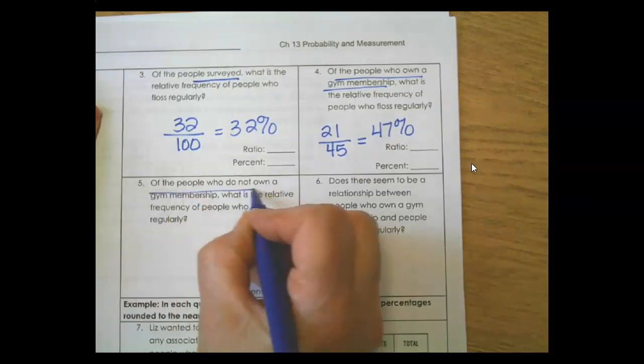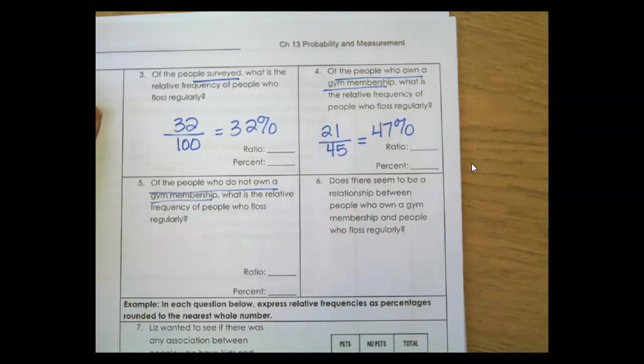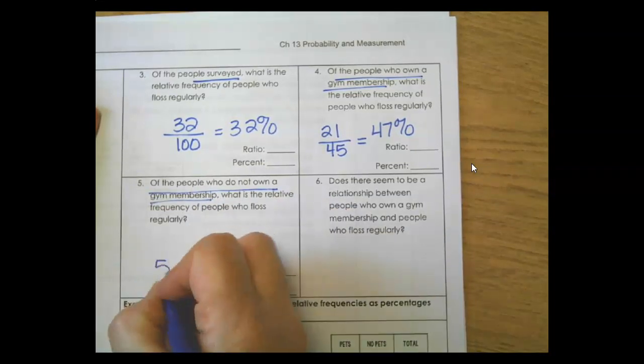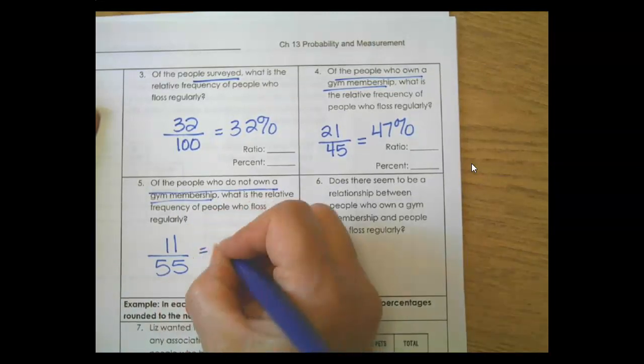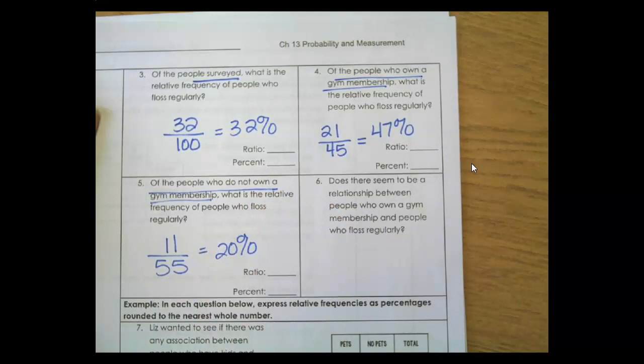Of the people who do not own a gym membership, that's 55. Of those 55, what is the relative frequency of people who do floss regularly? 11. Percentage, 20%.